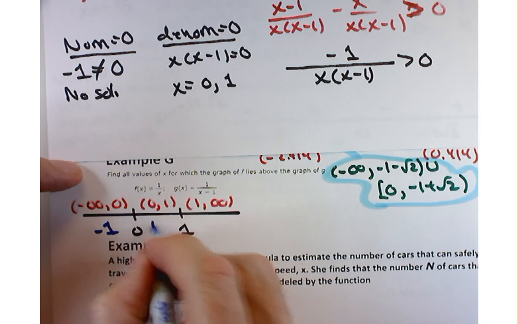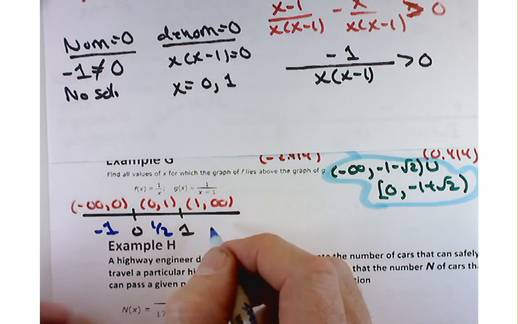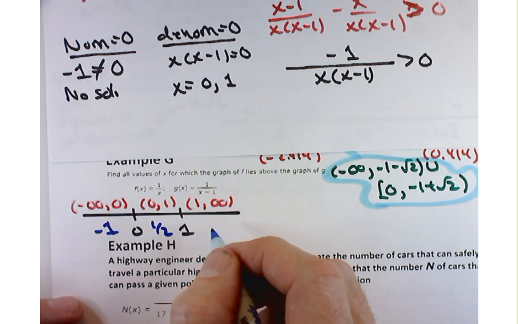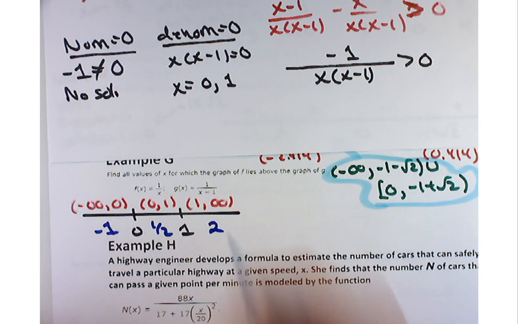-1, 1/2, and 2. I heard somebody asking for us to pick 8. No. Don't. All right, we'll pick 2. Thanks for almost biting your tongue on that one.